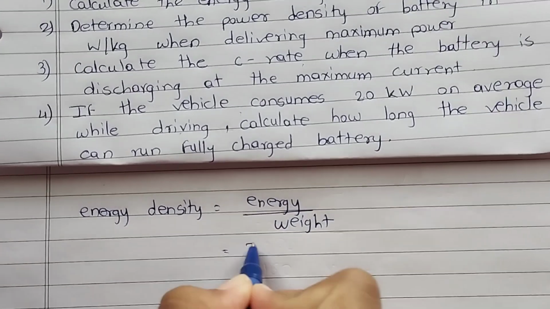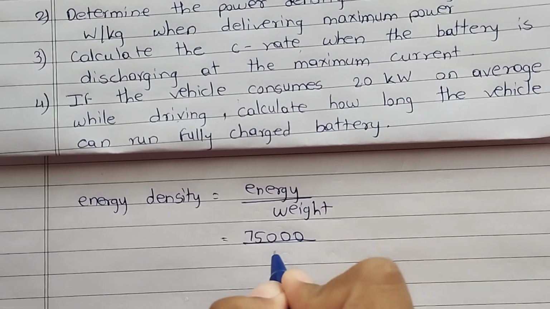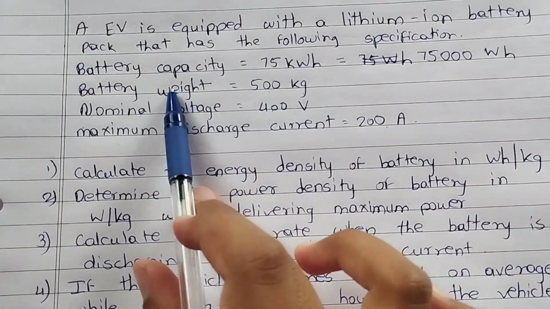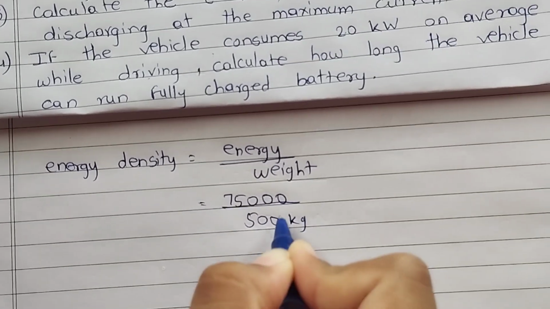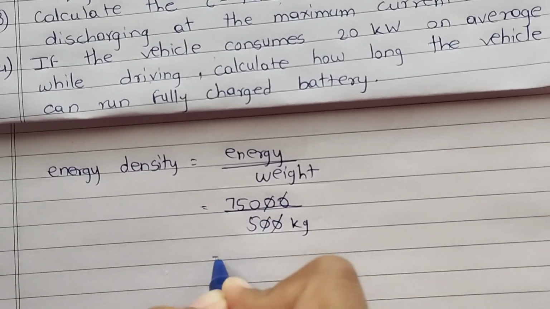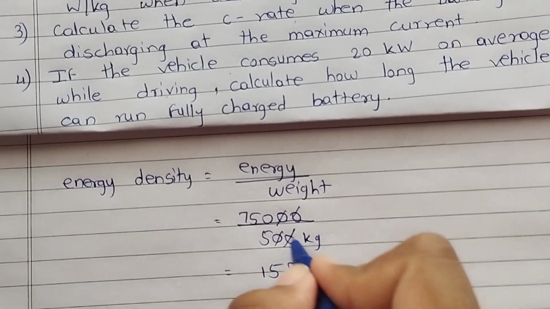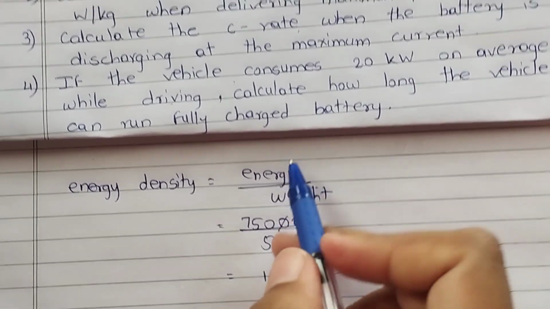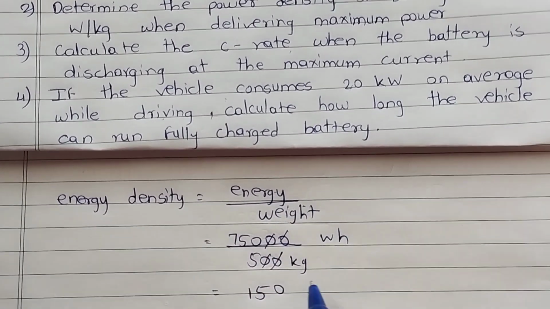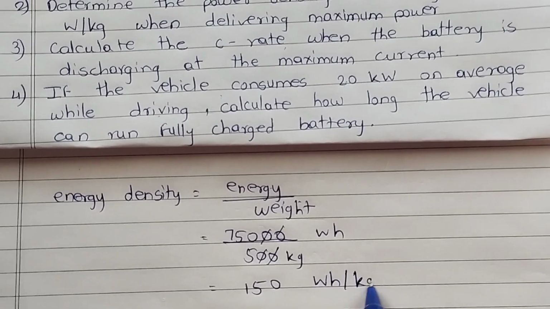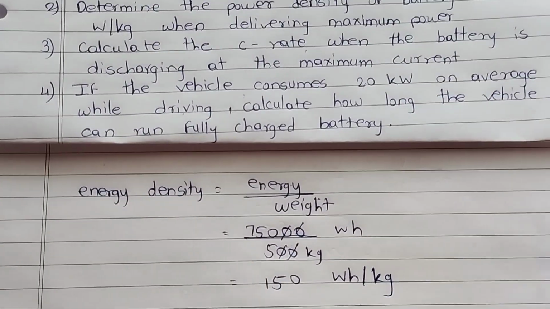So 75,000 divided by the weight, 500 kg. So this 0 is cancelled and we get 150. Now weight is measured in kg and energy in watt hour, so as usual we get watt hour per kg. In the question it is also asked in watt hour per kg.